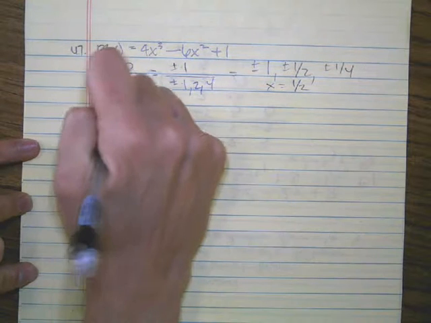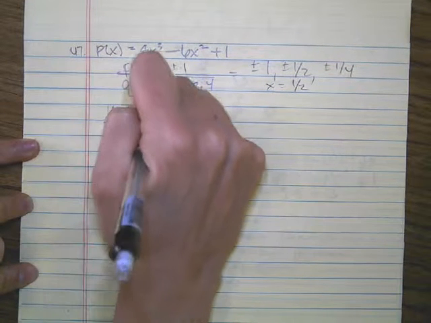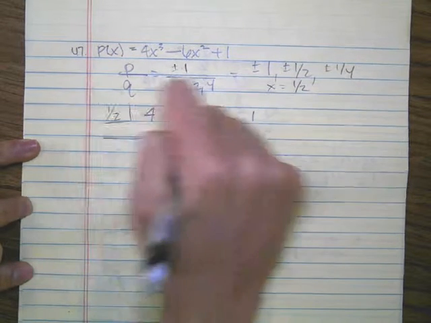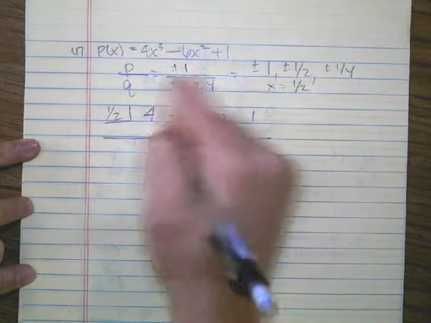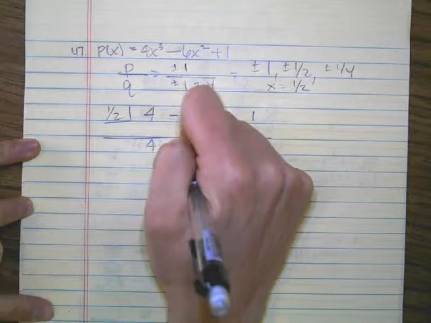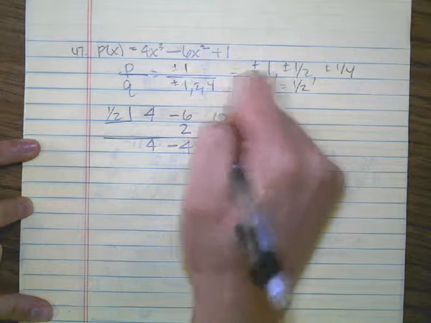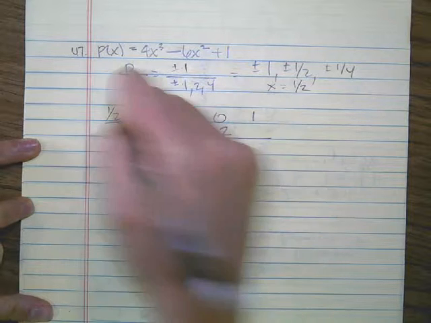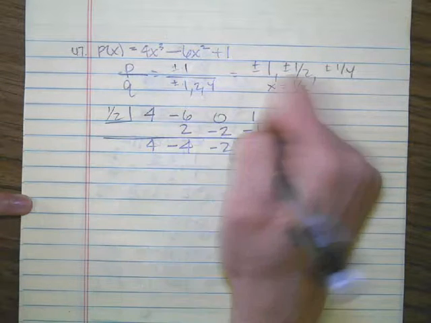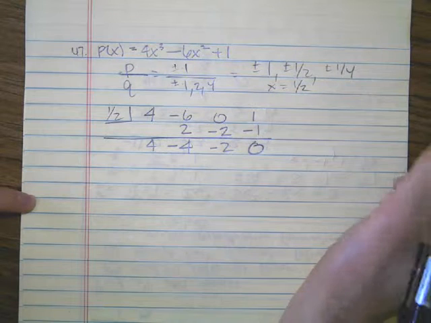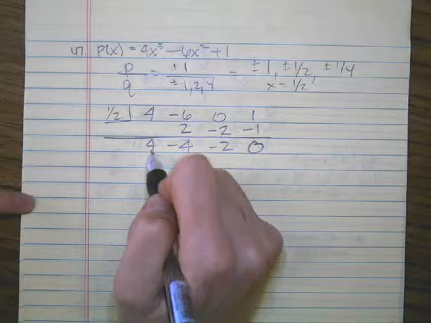So I'm going to do synthetic division with 1/2. I have 4, negative 6, 0, and 1. Don't forget your placeholder for the x value. 4 times 1/2 is 2. This gives me negative 4, negative 2, gives me negative 2, and this would give me negative 1. So from here, when I did synthetic division, I started with x cubed, so I know that this is going to be an x squared.